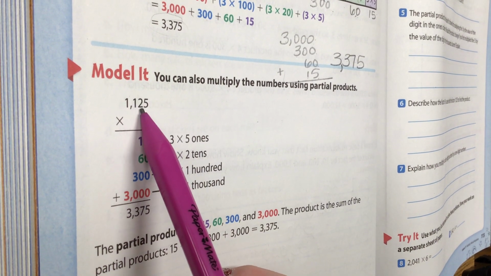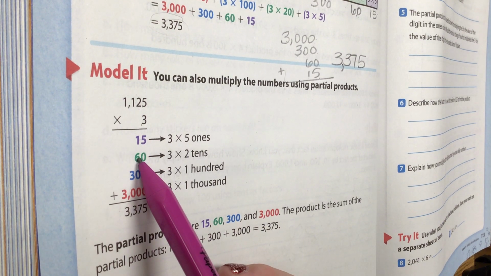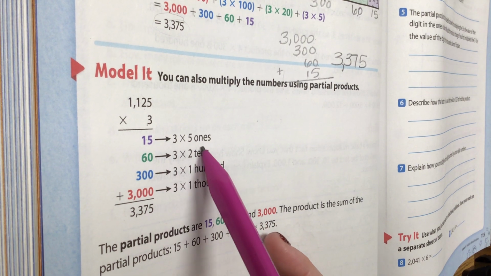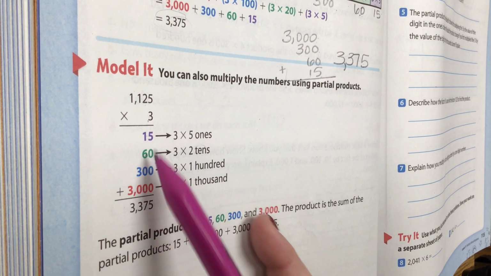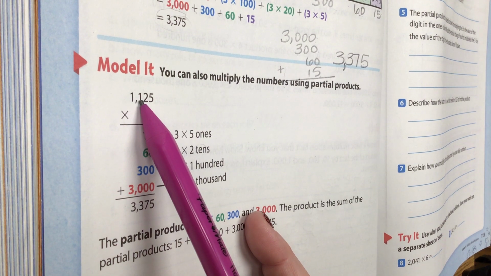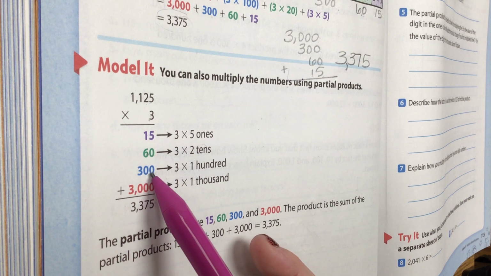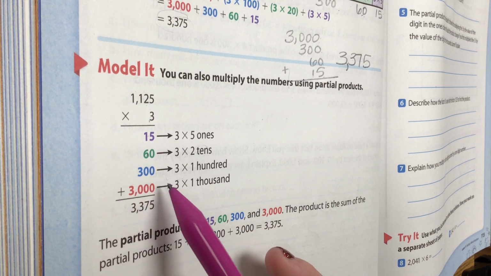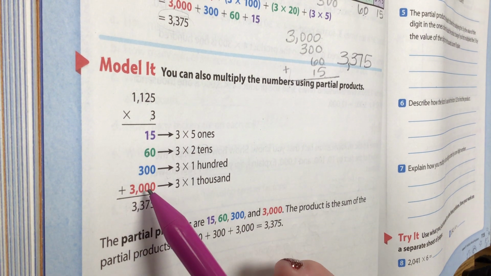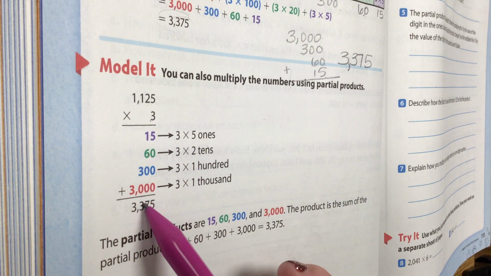That's a 20. 3 times 20 is 60. They're even showing you here, 3 times 2 tens. Then they're doing 3 times 100 is 300. 3 times 1,000 is 3,000. And then they added all of those up.